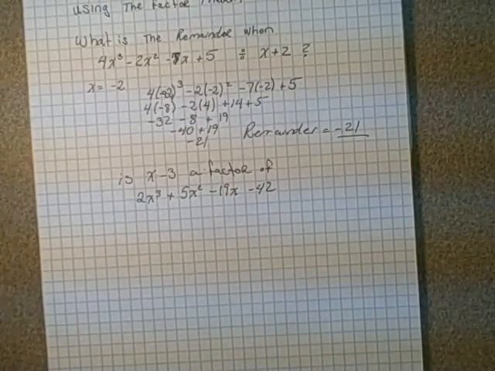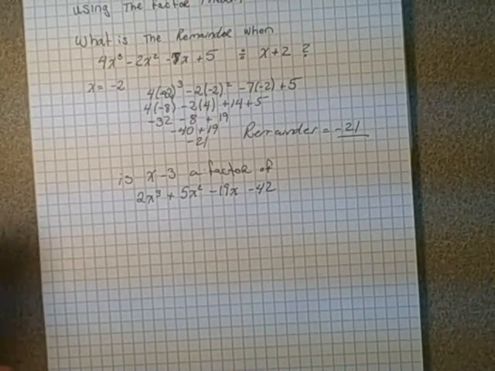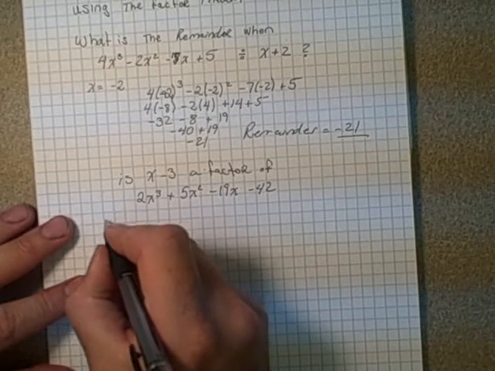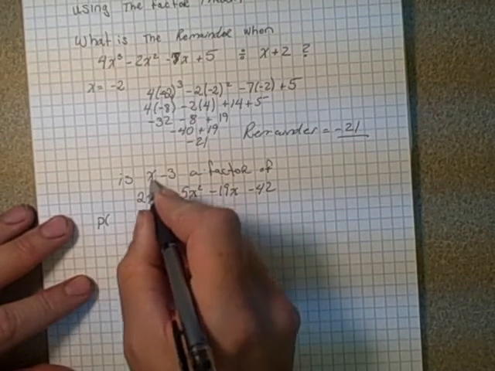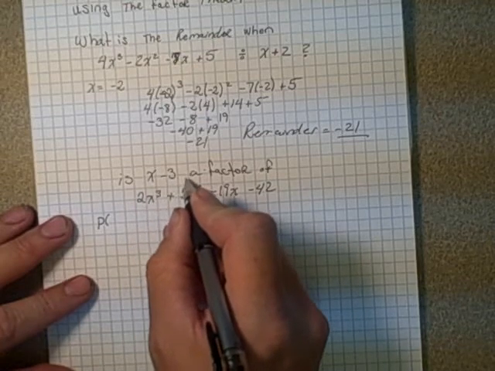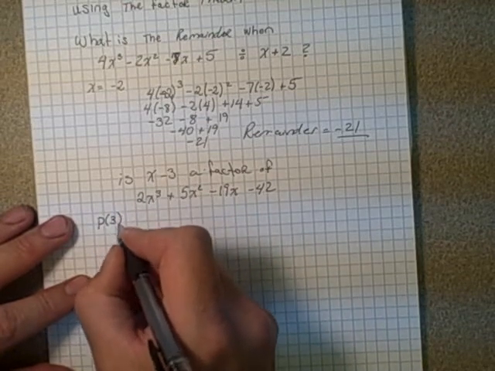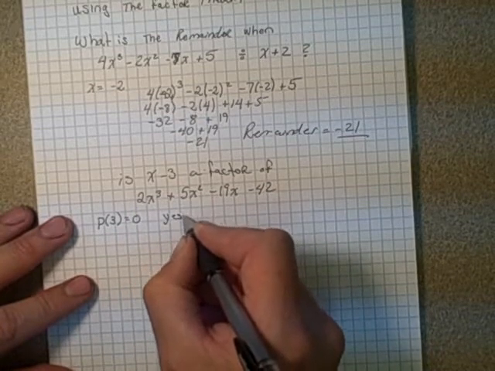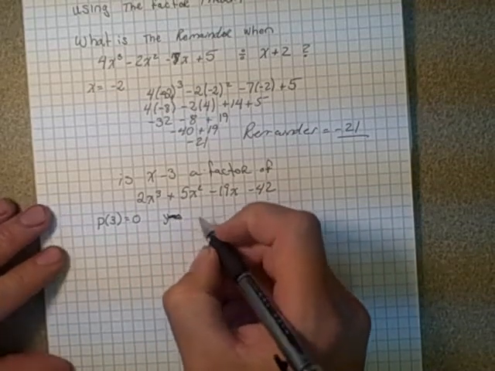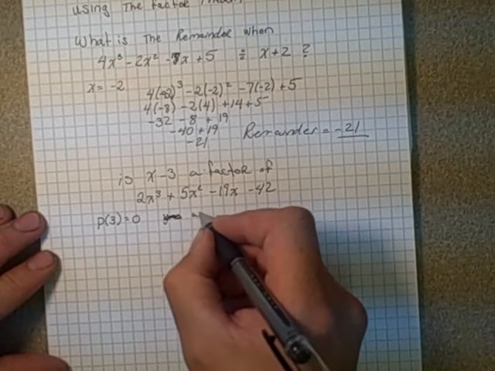According to that second part of the theorem, if we take the polynomial, let's say p at, of course, if we make x minus 3 equal to 0, that would be 3. If that is equal to 0, then yes, we have a factor. We don't know yet, but we'll say it will be a factor.